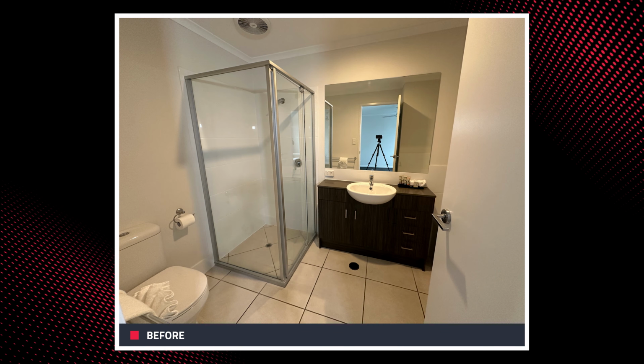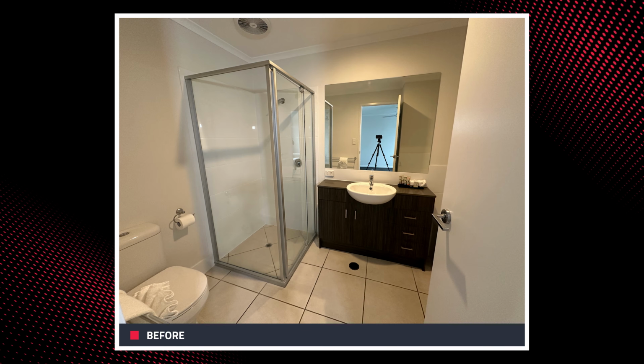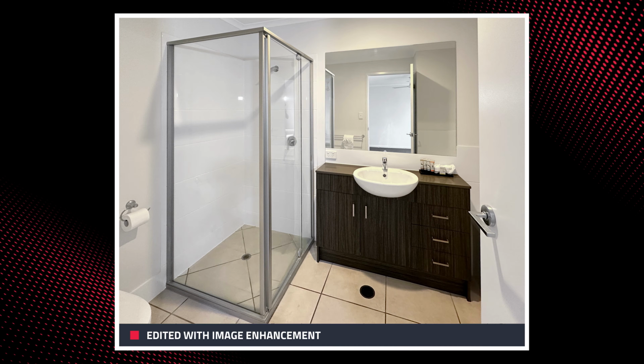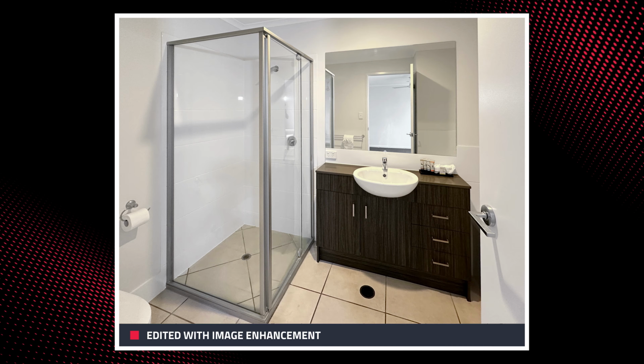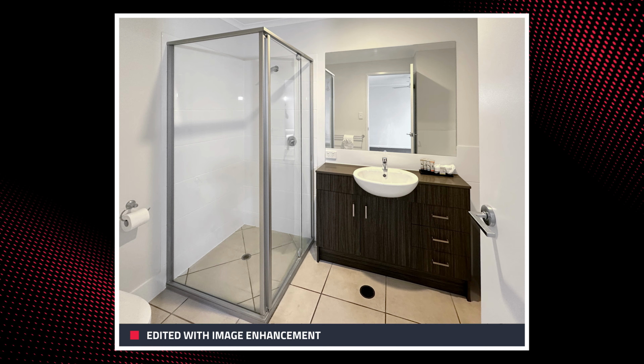On the screen right now is the before. Notice the camera and everything else we've spoken about. And on the screen right now is the after. So notice the camera's been removed, all your verticals are nice and straight, the colors are looking lovely, and the saturation is always there ready to pop.